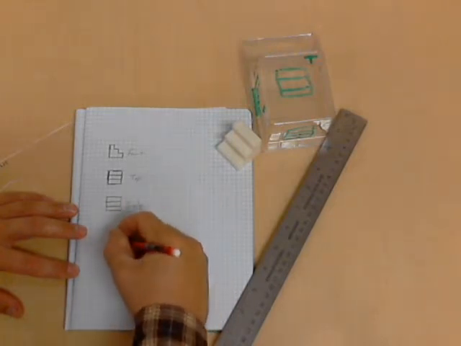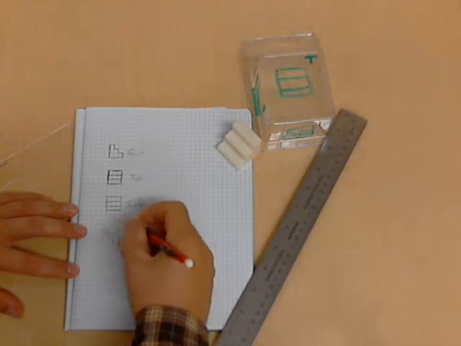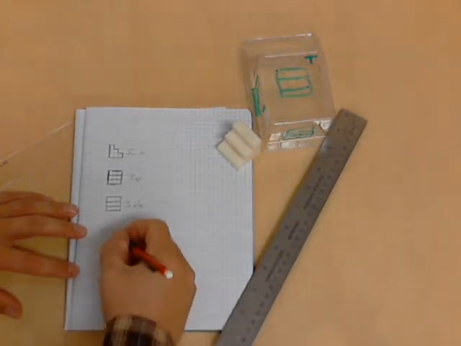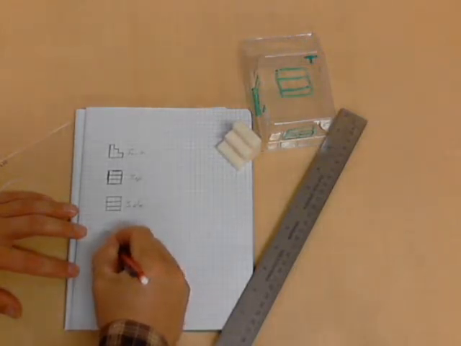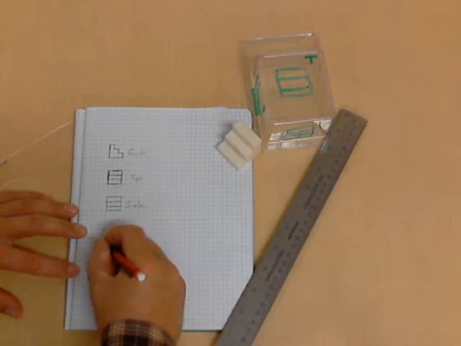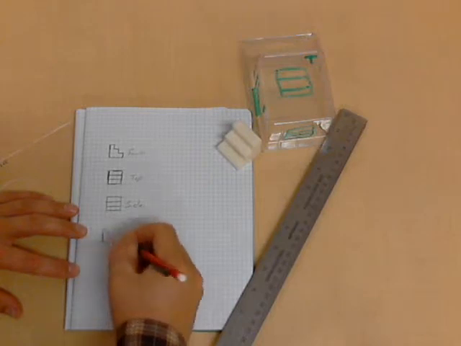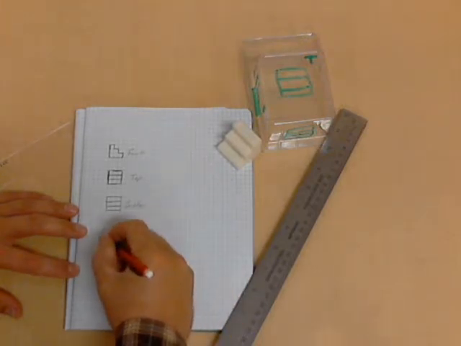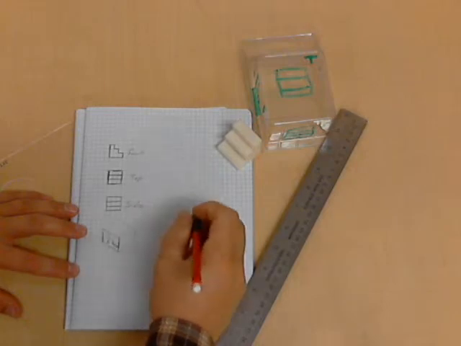Once I have my shape, I can go in and darken my lines that become my object lines, because they will not be erased, they are going to stay. So there is my front view. A little F in there so we know that's my front.